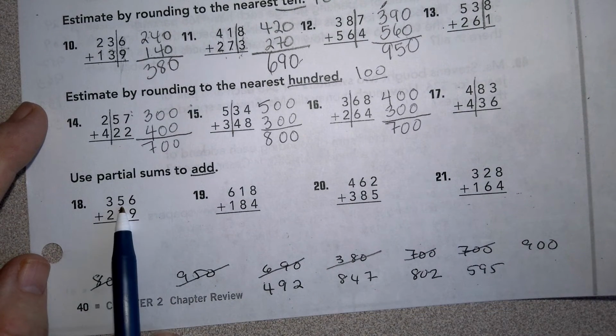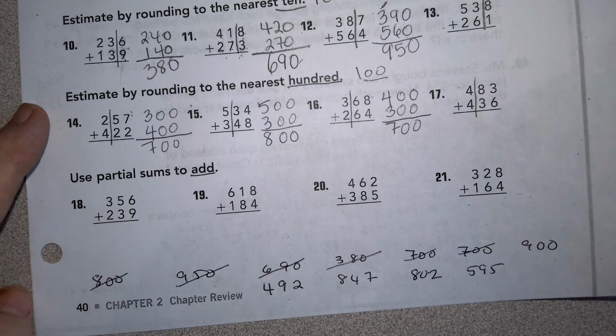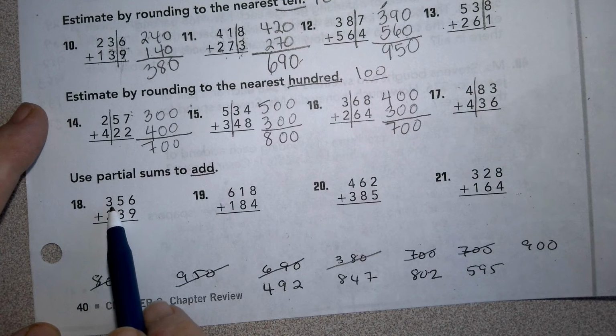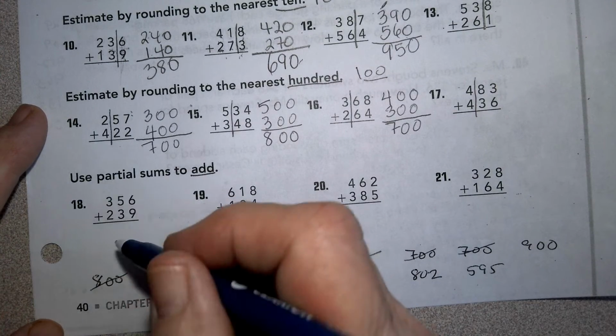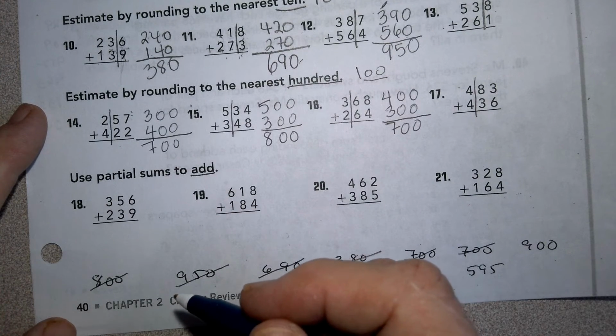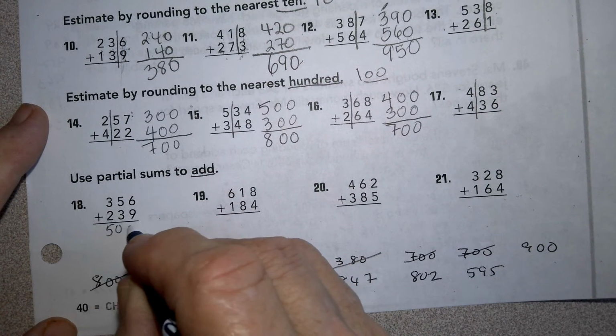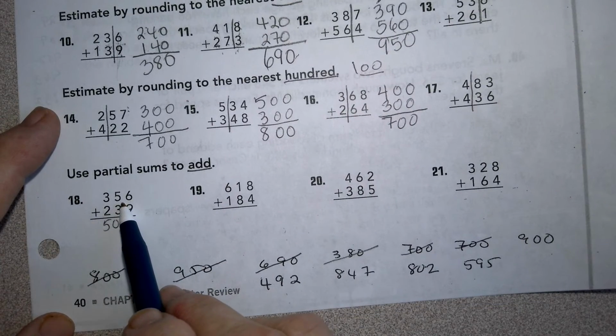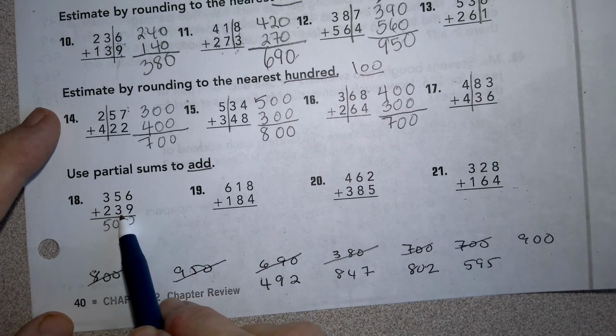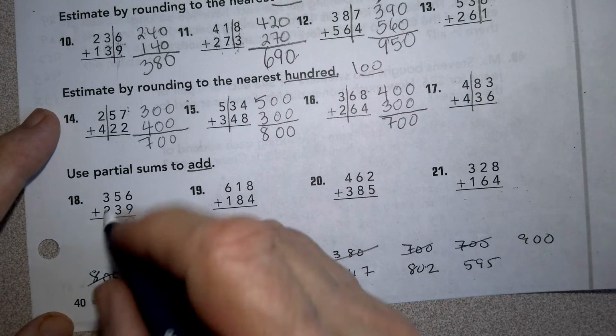On partial sums, what they want you to do is sum by the hundreds, sum by the tens, and sum by the ones. In other words, how many hundreds do I have? I've got 300 and what? 200. So what's 300 and 200? 500. So put a 500. Then they sum by the tens. What's 50 and 30? 80.